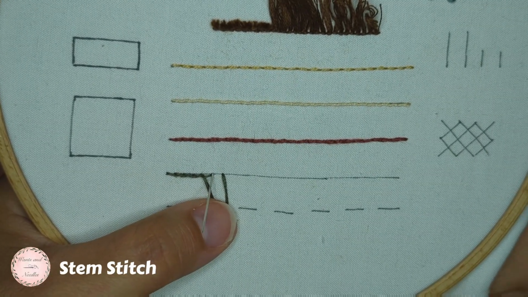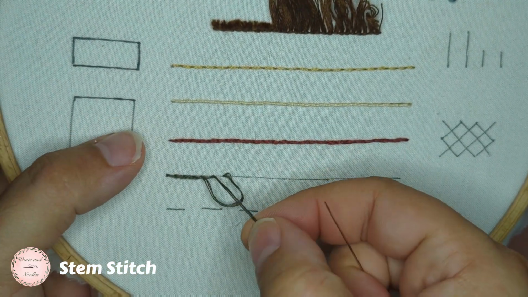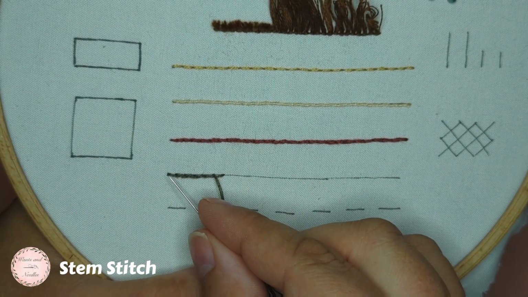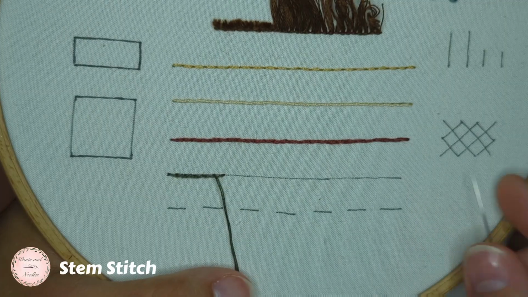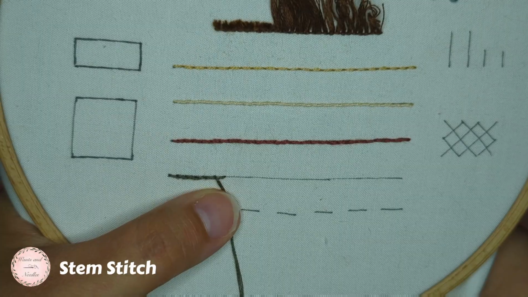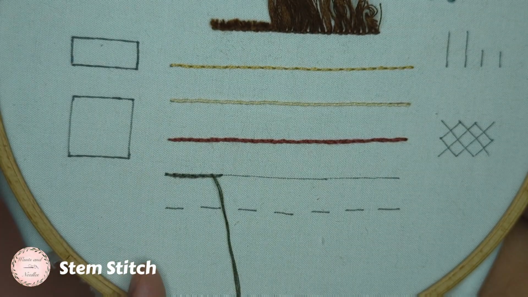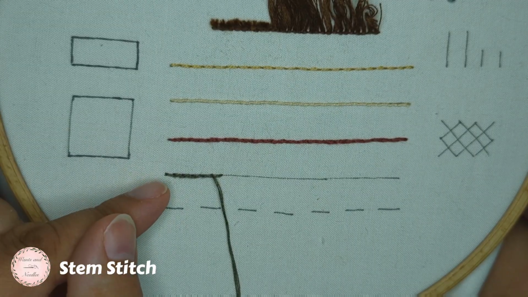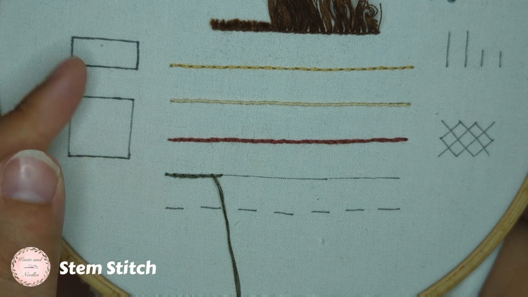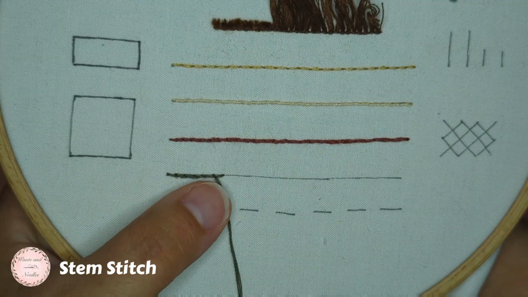Now, the other thing that comes into play with this stitch is the direction in which you're stitching. So if you're stitching left to right, as I am, and as most right-handed individuals probably would do, or if you're stitching up and down. If you're stitching left to right, you want that loop under your stitch line. If you're stitching up and down, the loop is going to go to the left of your stitch line.